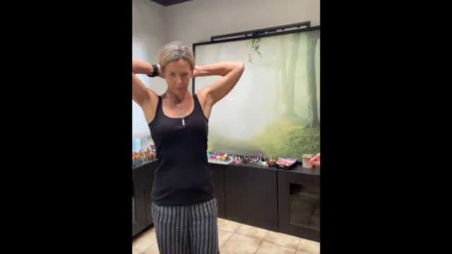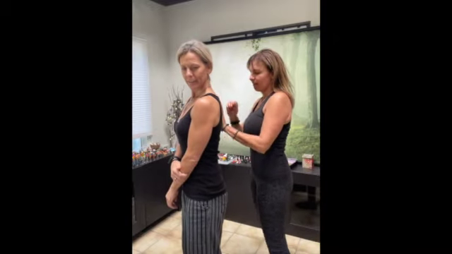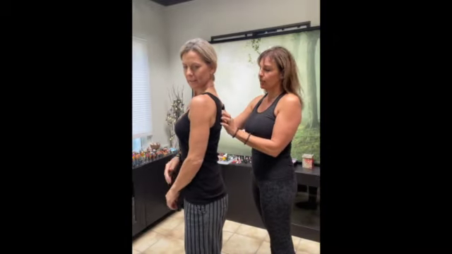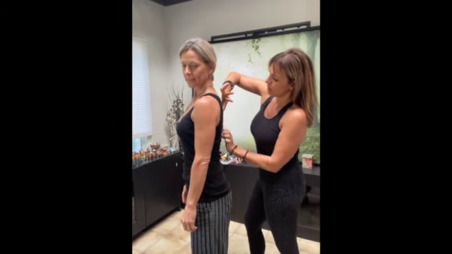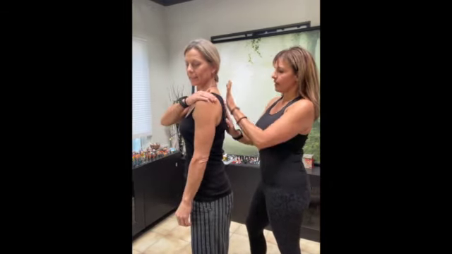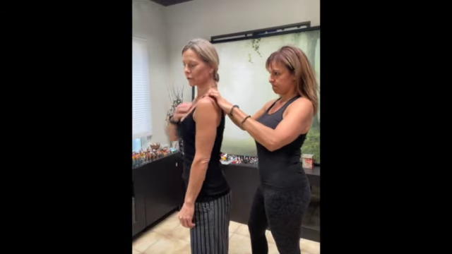What's the other one? The flattened thoracic. Yeah. So a flattened thoracic spine, you wouldn't have movement, right? Because people's thoracic spines can get really stuck. That has a negative effect on our shoulder girdle.